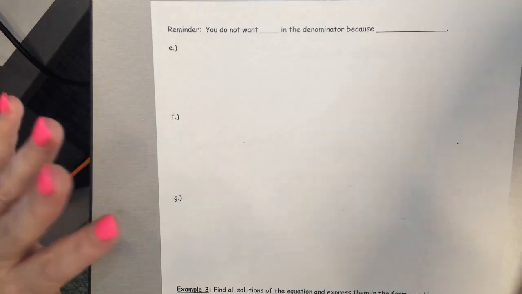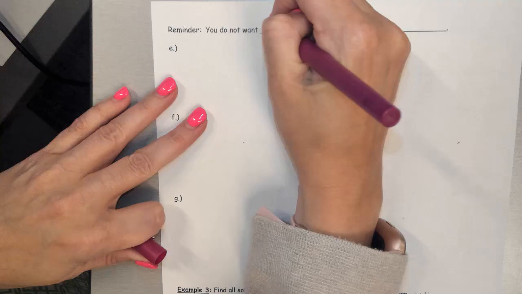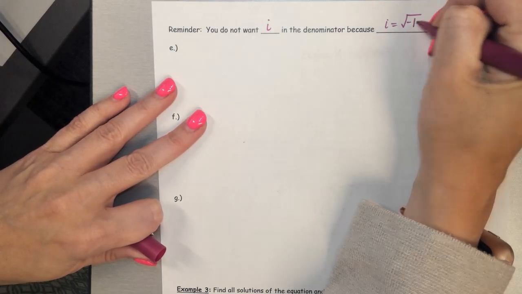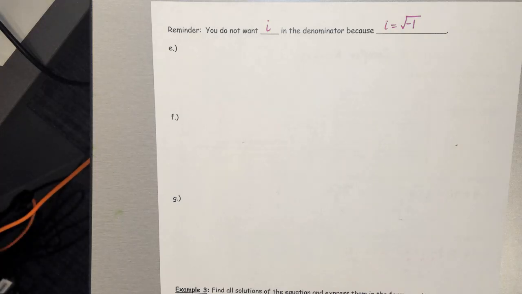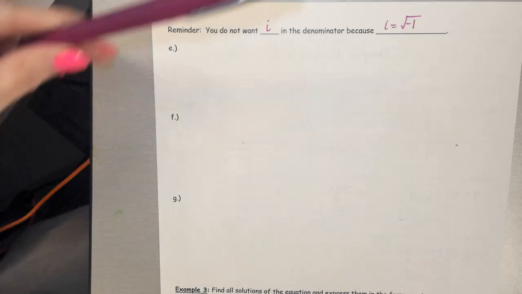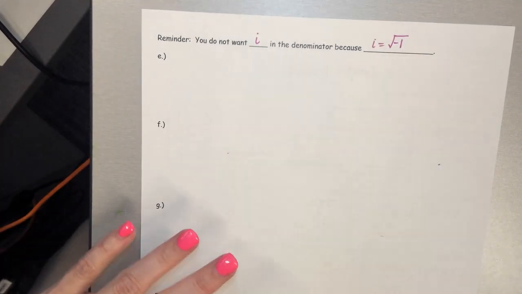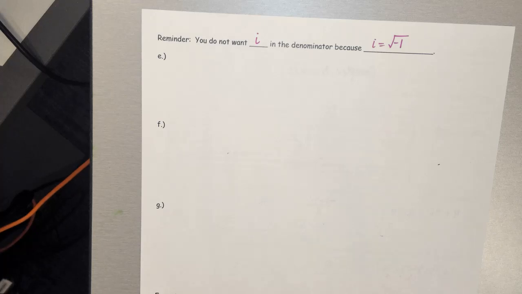The reason you don't want i in the denominator is because i is equivalent to the square root of a negative value, and we always want our denominators to be rational when possible, so we don't want that square root in the denominator.